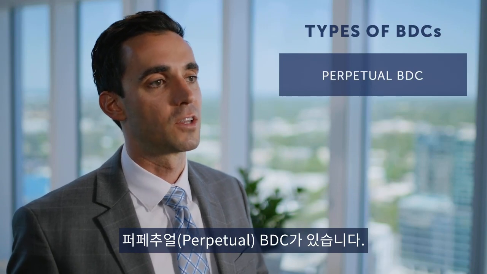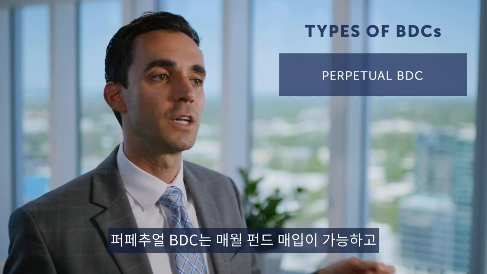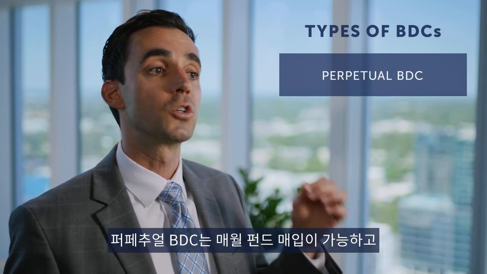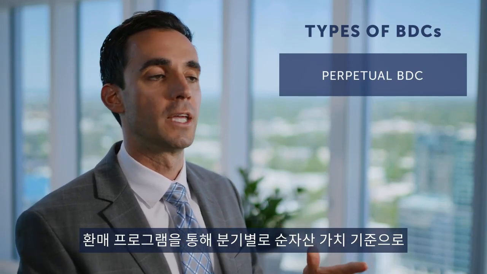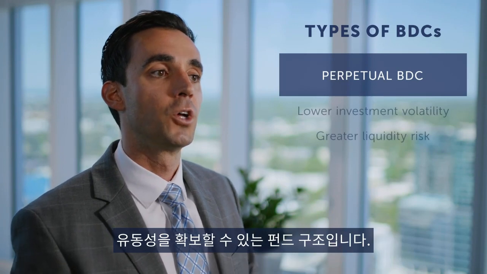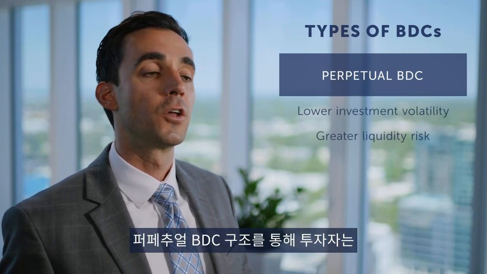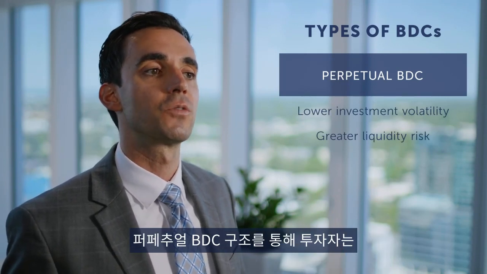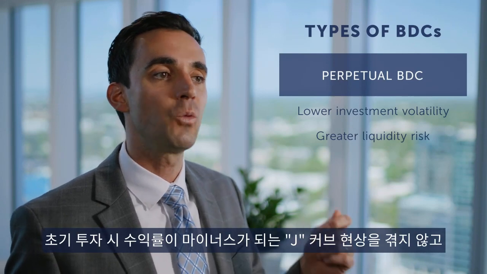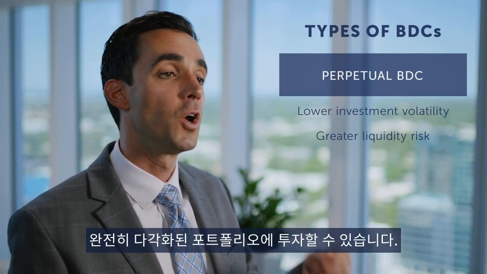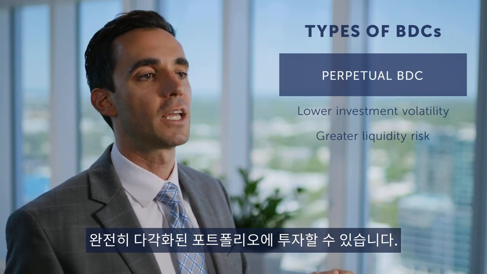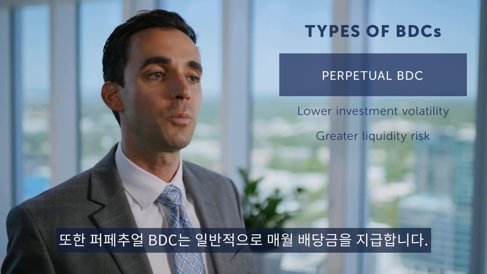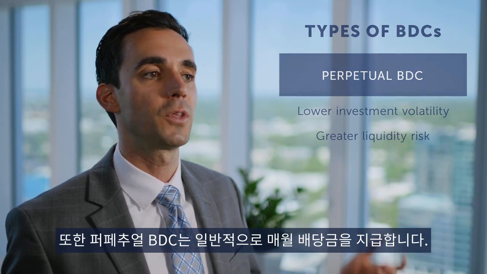And then finally, there are perpetual BDCs. A perpetual BDC is a fund structure that allows investors to subscribe monthly and access liquidity quarterly at net asset value through a repurchase program. The perpetual BDC structure allows investors to deploy capital day one into a fully ramped, fully diversified, seasoned portfolio with no J-curve impact. Perpetual BDCs also generally pay a monthly dividend.